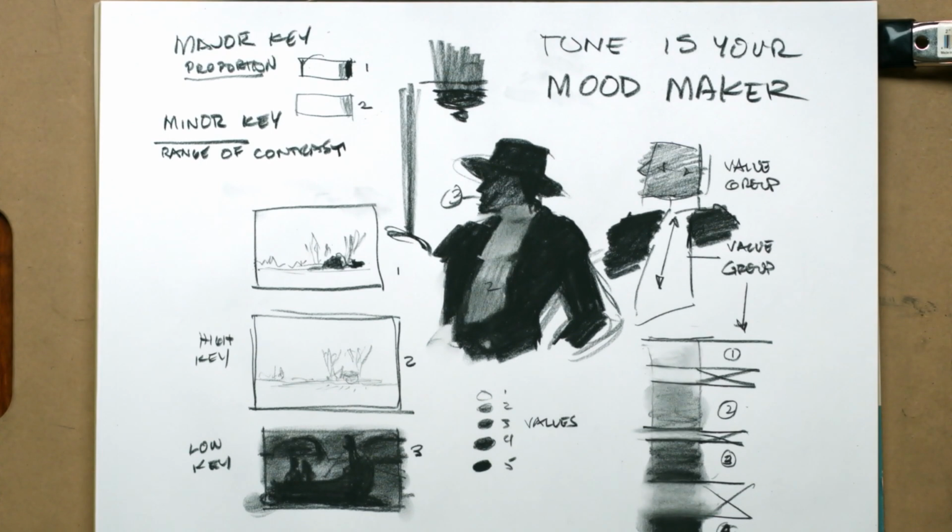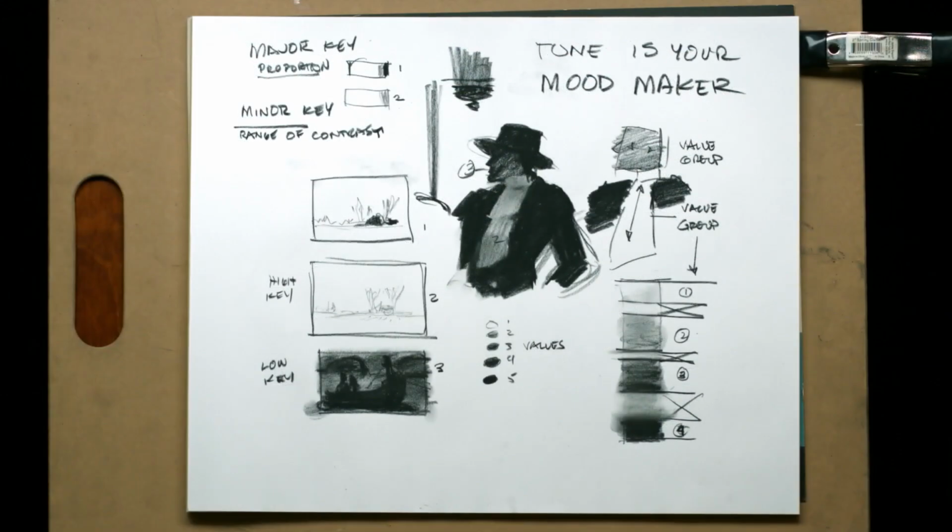Color would be the same thing. We might say a major key is blue. If the greater proportion is blue, we'd say it's blue. Well, what other colors are involved? Is it an analogous scheme where the colors are similar? Well, that would be low minor key, low contrast of hue. If there's oranges and yellows and greens and blues and reds, then you have a greater contrast of separate colors. That would mean you would have a high minor key in color. So this is our method of measure. Your major and minor key is our method of measuring all of our visual components. Okay?